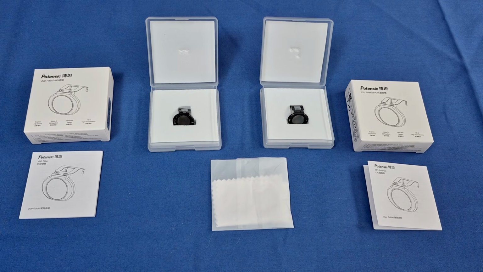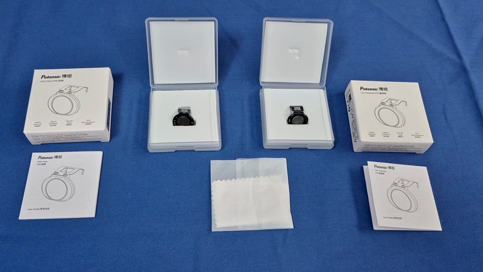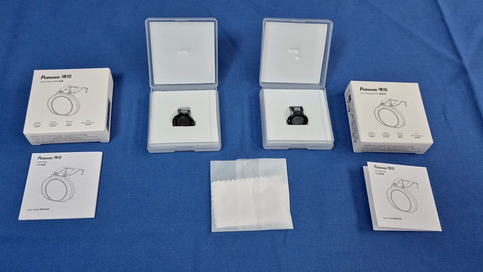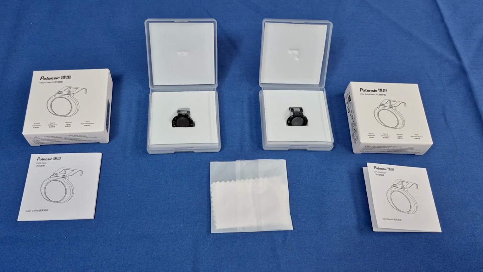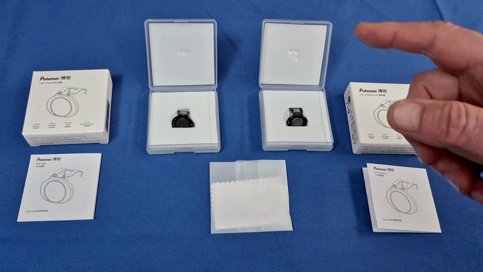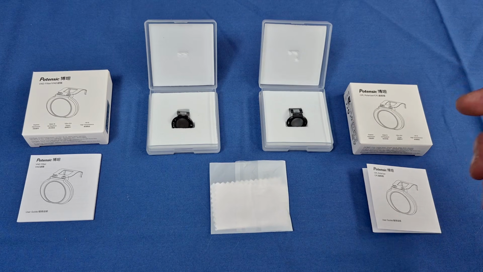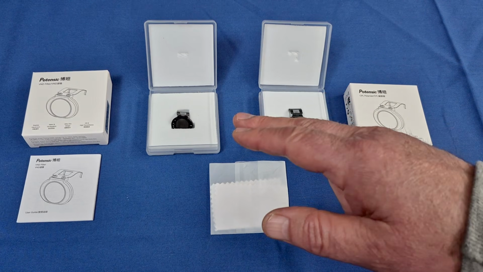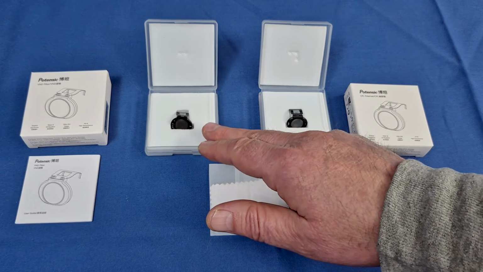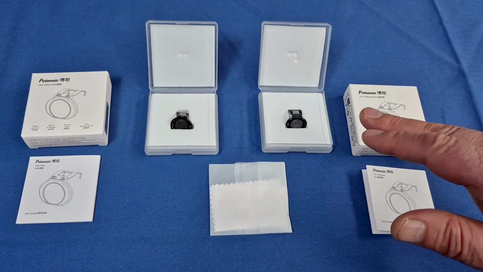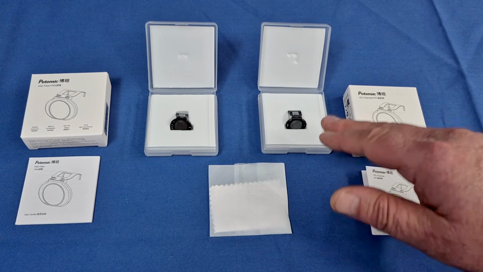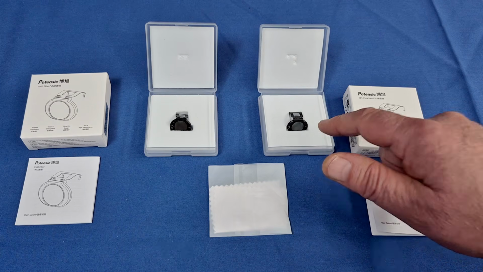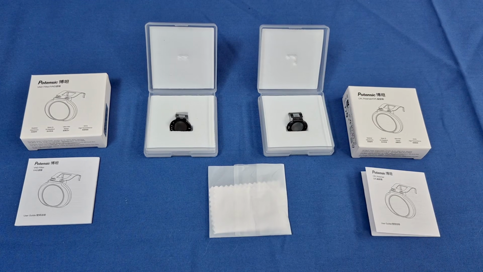Another thing folks mentioned is, boy, it'd be nice if it had ND filters. Well, Potensic listens to its customers, folks, and look what I got for you today. Okay, Potensic has recently released both a variable neutral density filter, ND filter, along with a circular polarizer filter, linear CPL filter, and I got that right here. So I got both of them here for you today, folks.